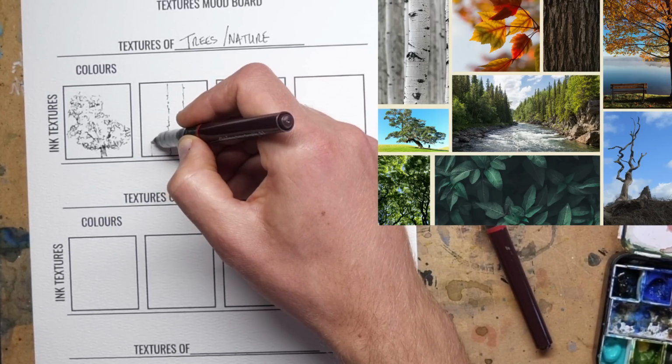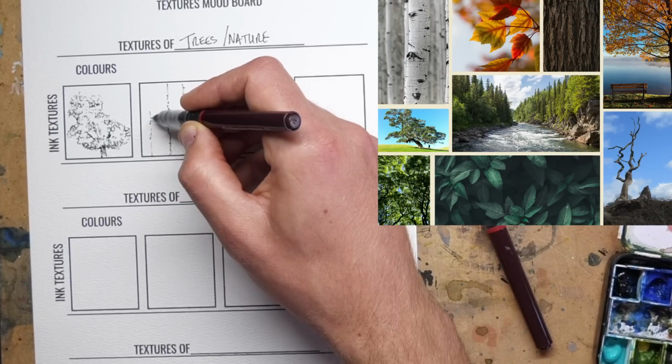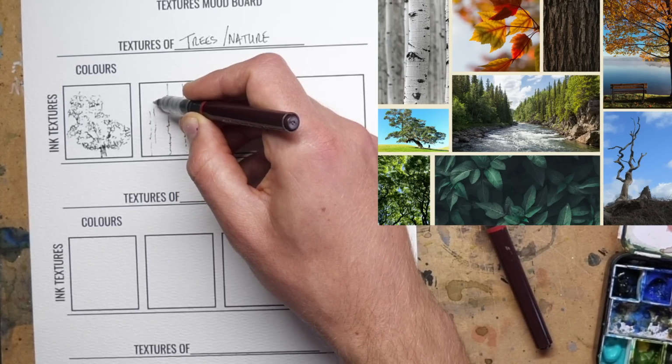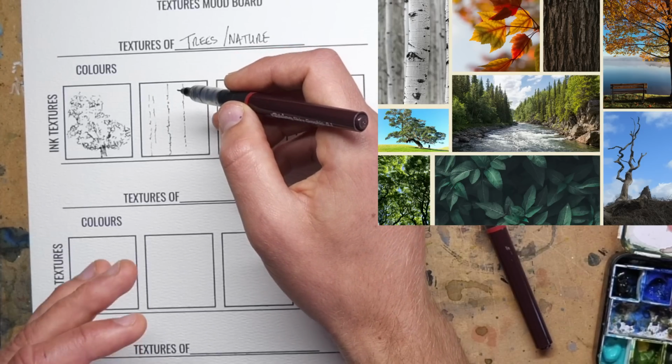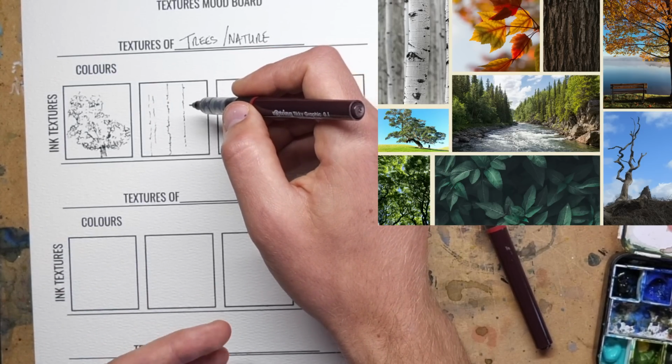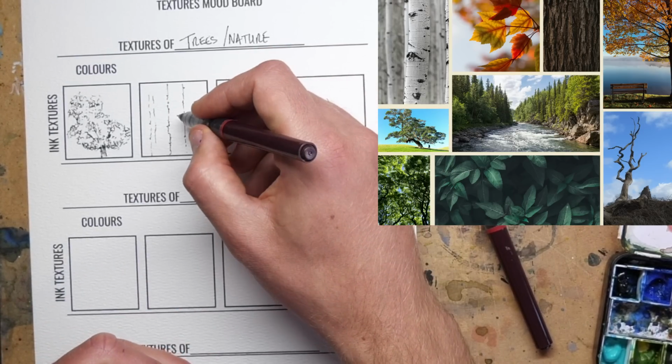We could go into the distance. Look, this reference is absolutely filled with them, so we could go into the distance. But remember when we talked about the importance of line weight and varying it? Here, this photo is all about this tree.